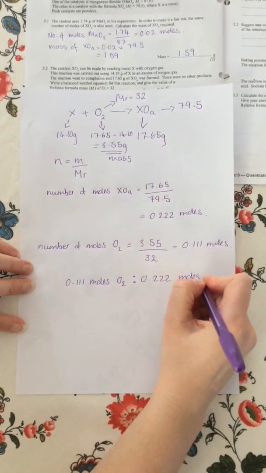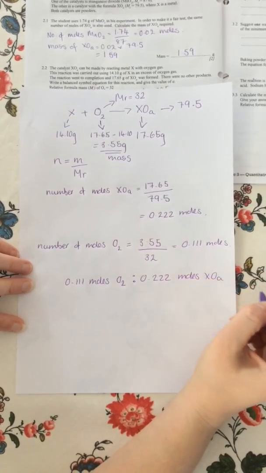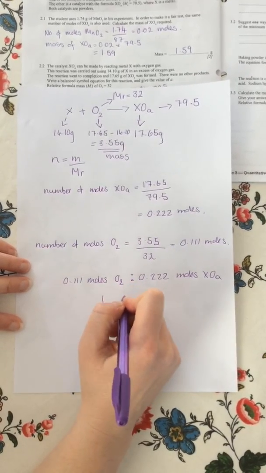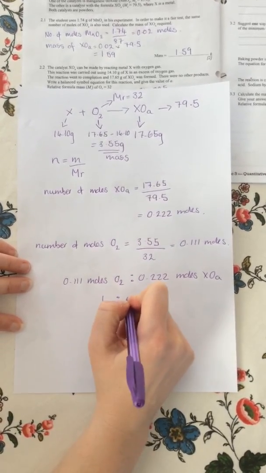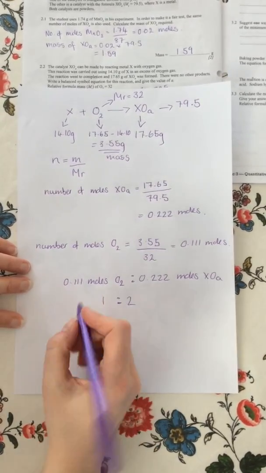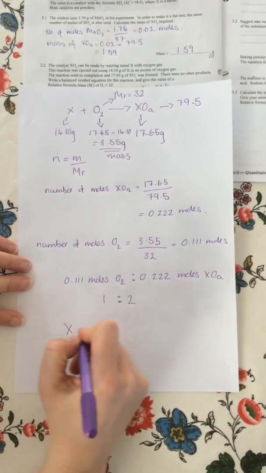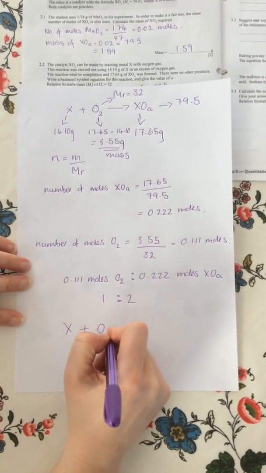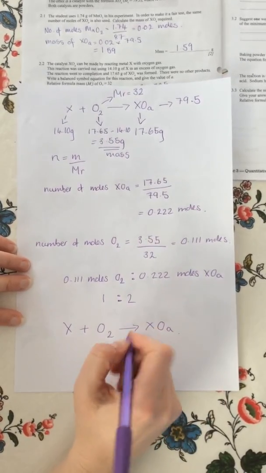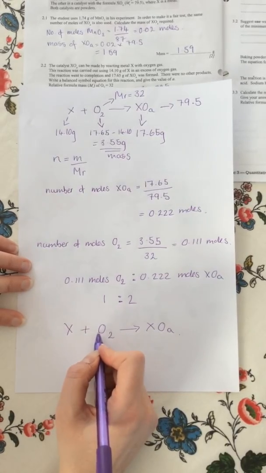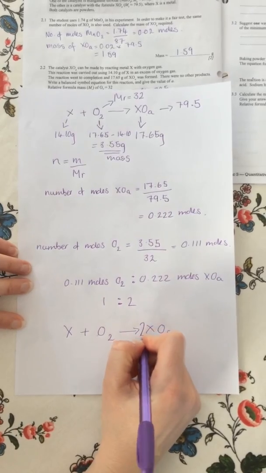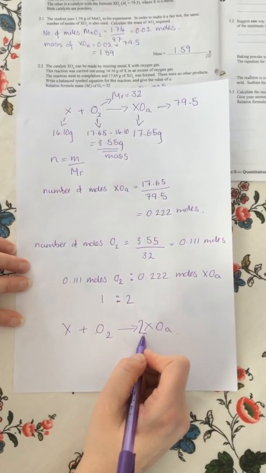Now we know that we have 0.111 moles of oxygen, and that produces 0.222 moles of XOA. We can then simplify this ratio so that we have 1 mole of oxygen to 2 moles of XOA. If we put that back into our equation from the beginning, where we had X plus O2 forming XOA, we've got 1 mole of oxygen, so we don't need to put a number in front of that, and we've got 2 moles of XOA, so we put a big 2 in front of that.